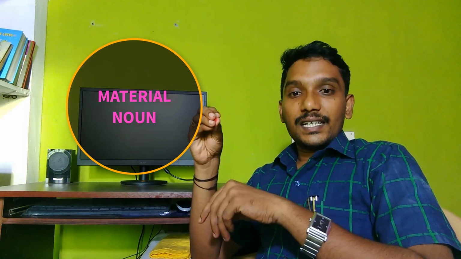And also material noun, the 4th one. What is a material noun? It is also a word, and the word refers to material used to create some objects. For example, silk, iron, sugar, ghee, wood, clay, wool, etc.